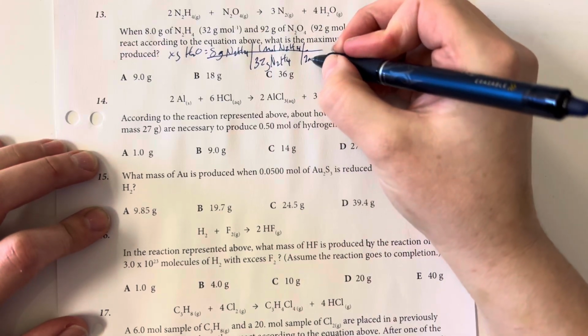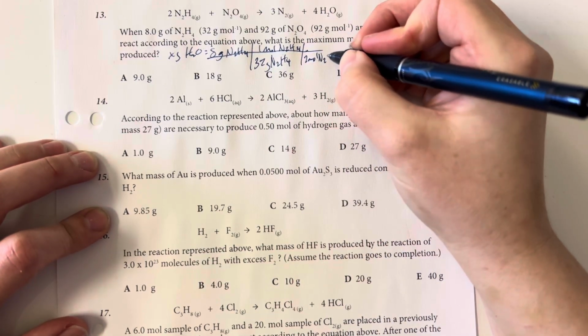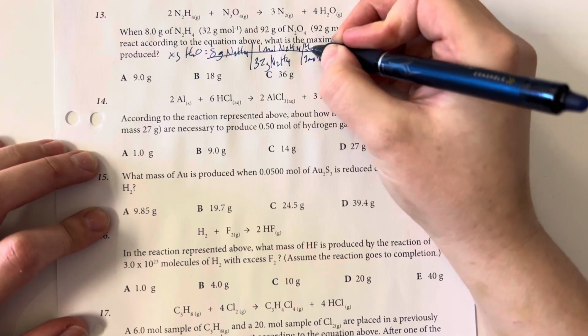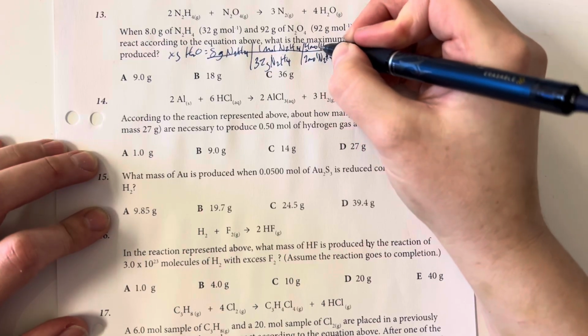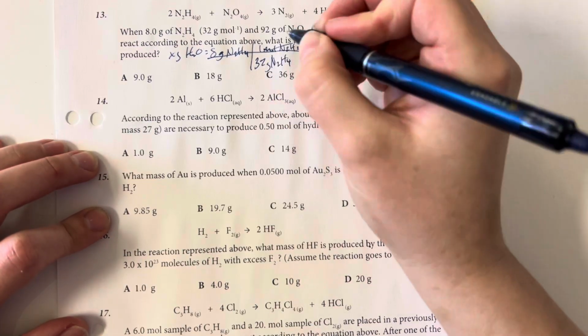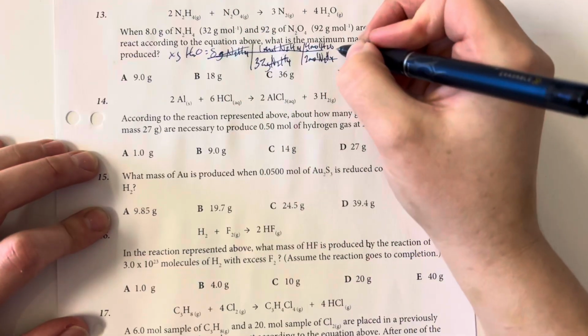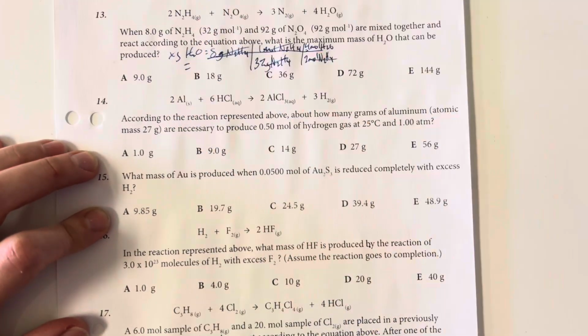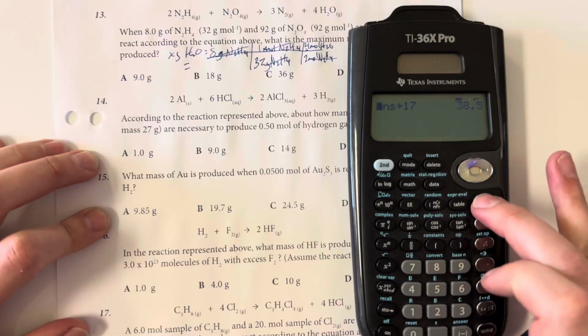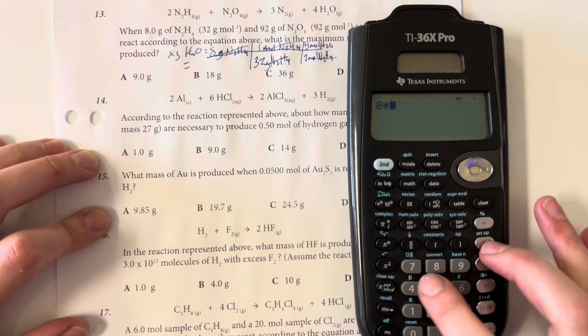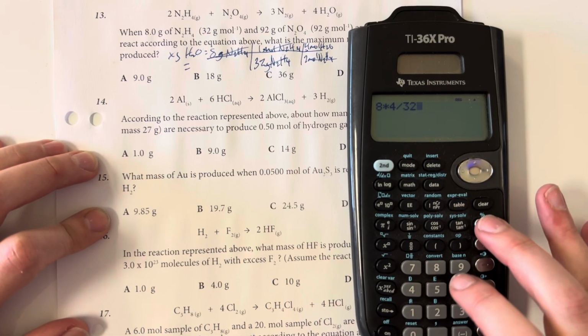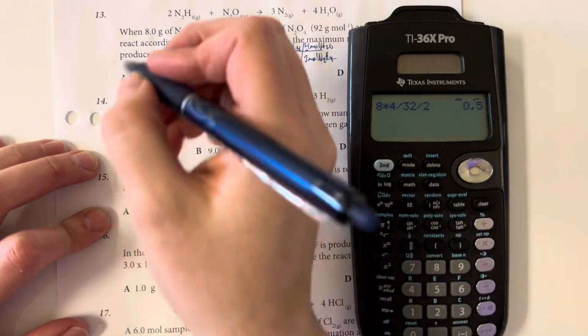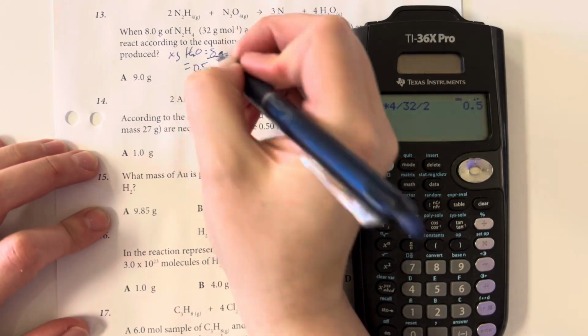We have 2 moles of N2H4 per every 4 moles of H2O. So 8 times 4 divided by 32 and 2 gives me 0.5 grams.